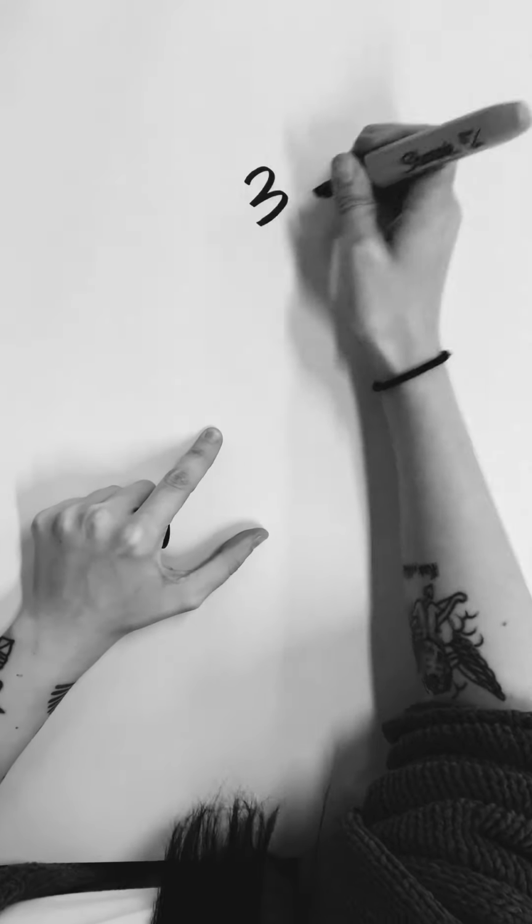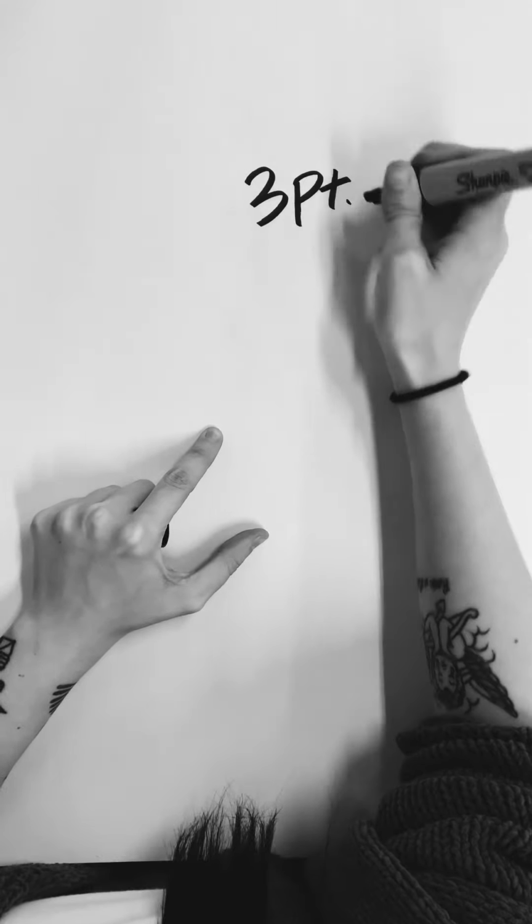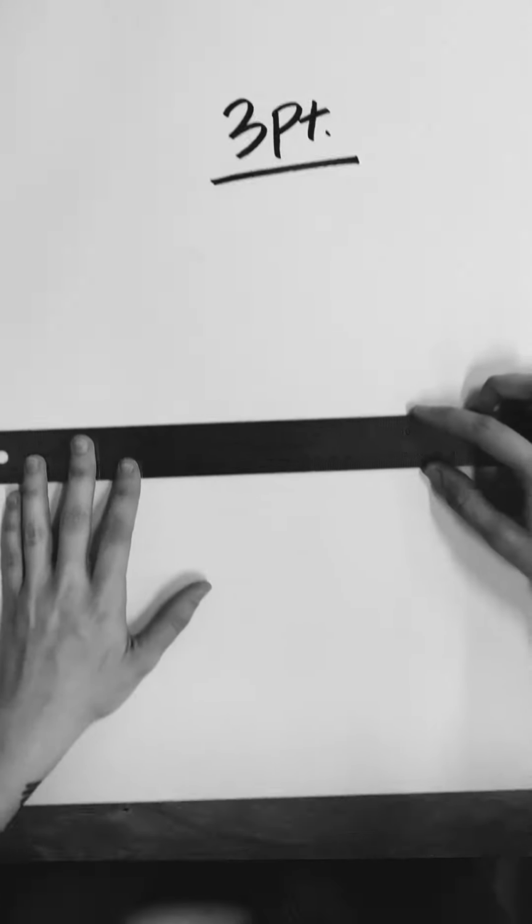over 3-point perspective. So I'll do one example of ant's eye view and one example of bird's eye view. So let's start with our horizon line.